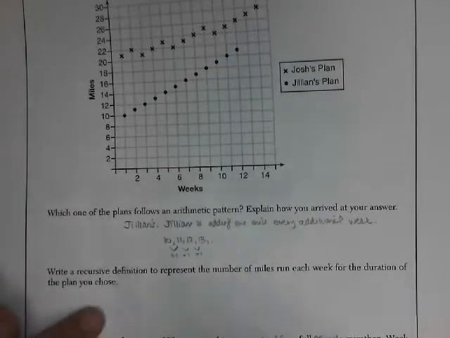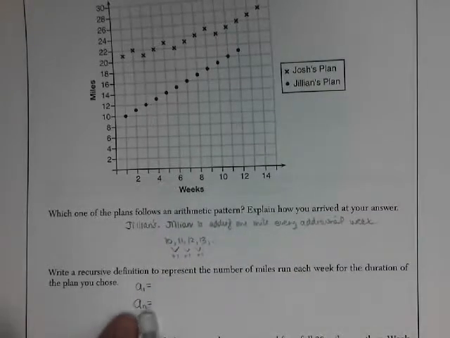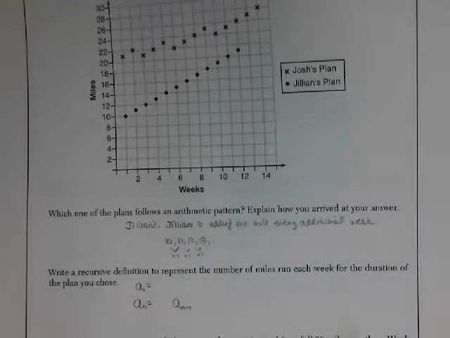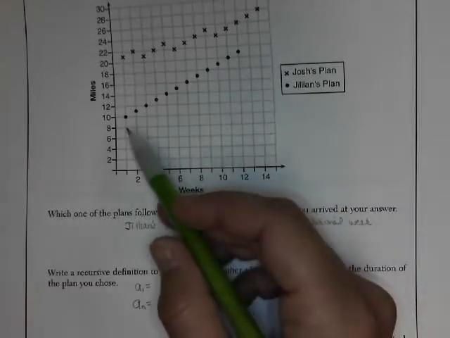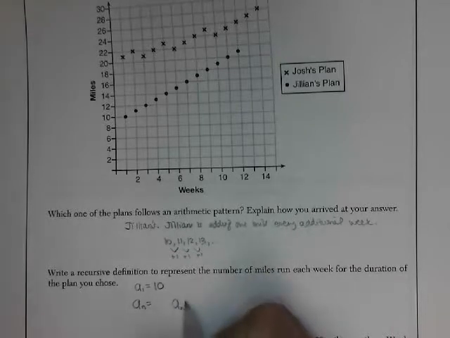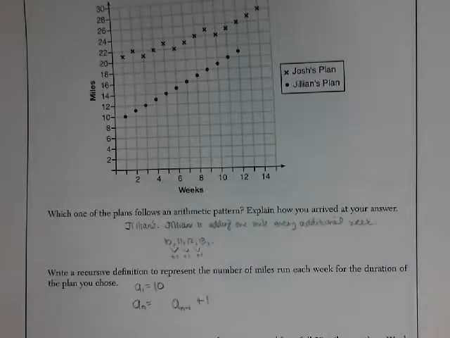Write a recursive definition. Okay, before I even read on further, a sub n equals. That's how recursives go, and recursives take the previous term, which is a sub n minus 1, and they do something to it. So write a recursive definition to represent the number of miles run each week for the duration of the plan you chose. I chose Jillian's to answer part 1. And so the recursive formula would be her first week she ran 10, so a sub 1 is 10. And every week thereafter she is running the same amount that she ran the previous week plus 1. That's it.